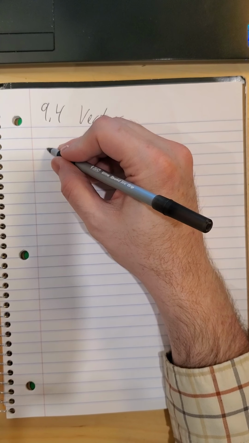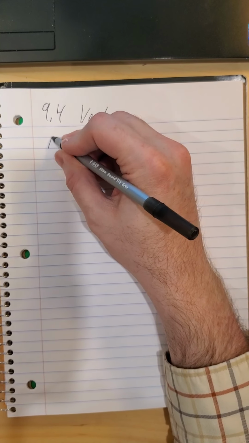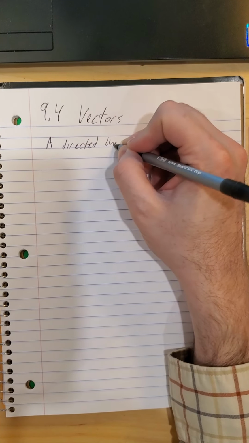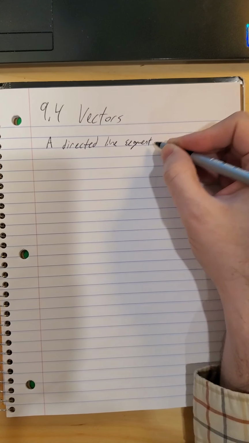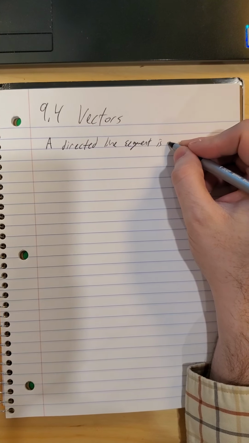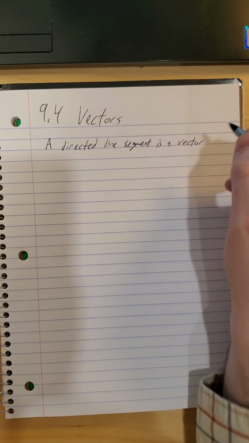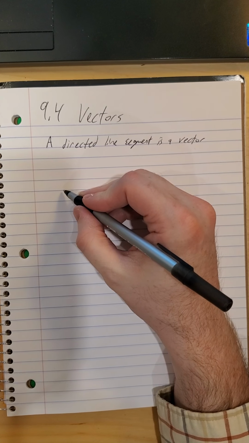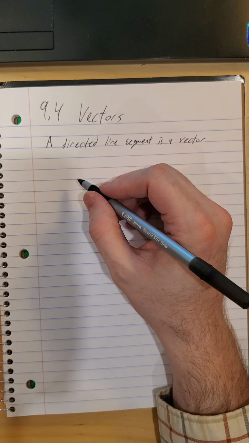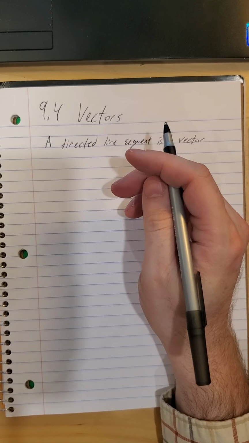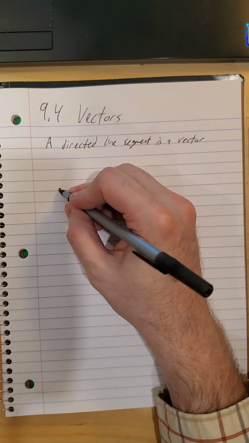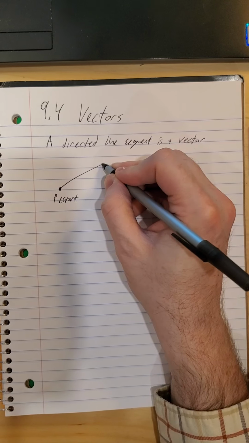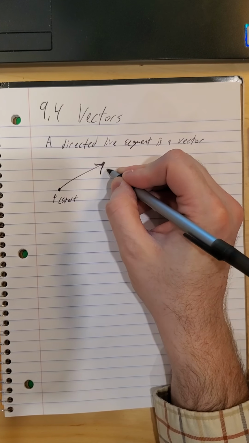So first off, what we're talking about when we refer to a vector, we have a directed line segment. That's all it takes to be a vector. So line segment, remember we have basically two endpoints, so it's not a ray or a line. Directed, all we mean is that we have a starting point and an ending point.